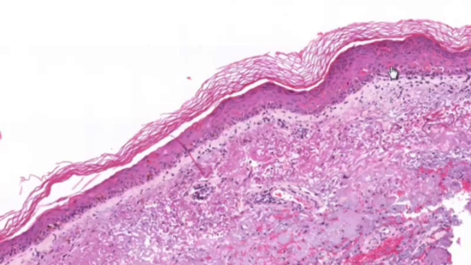Sometimes PLEVA can show a significant number of dyskeratotic keratinocytes. However, in PLEVA, we typically see more of a serum crust present within the stratum corneum. The inflammatory infiltrate tends to be both superficial and deep, and wedge-shaped as well.